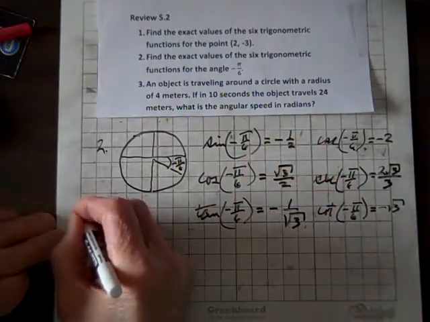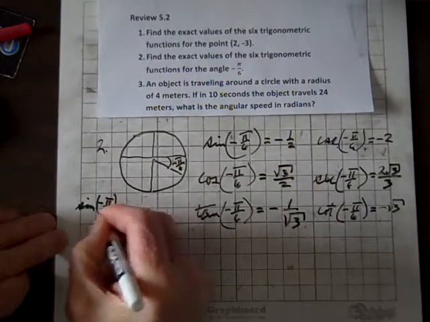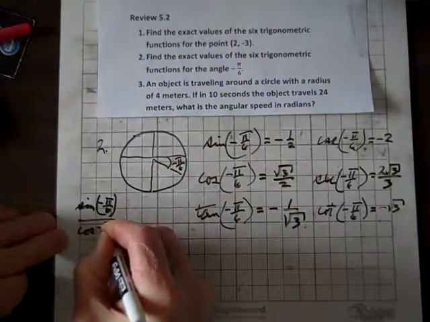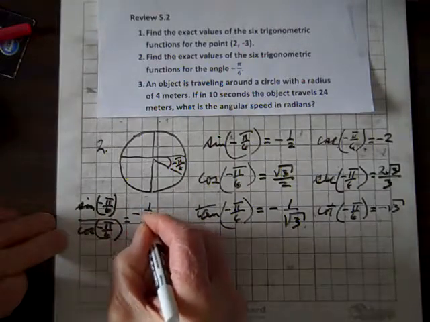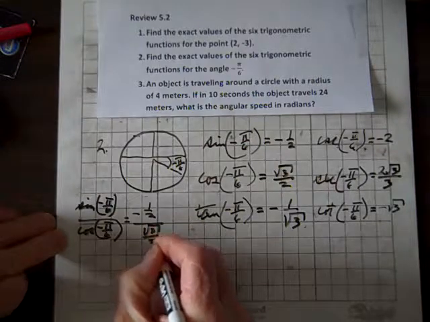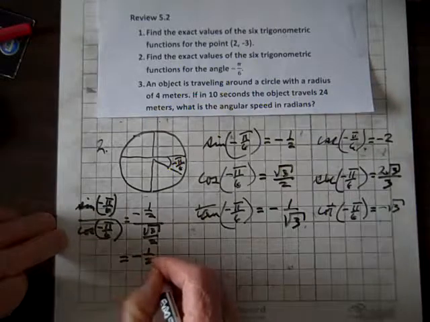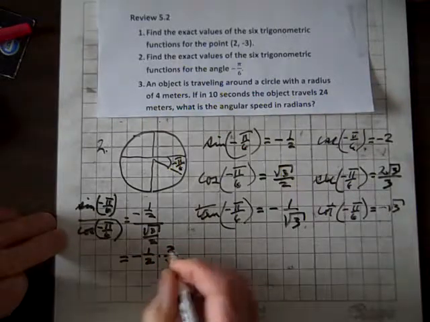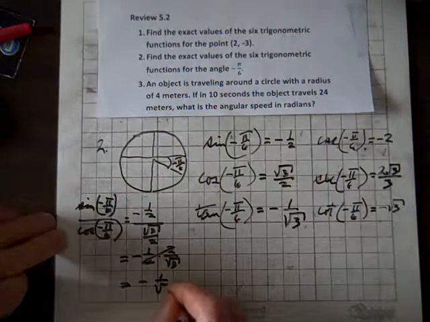So we're talking the sine of negative pi over 6 divided by the cosine of negative pi over 6, which equals negative 1/2 divided by root 3 over 2. When you invert and multiply, you get negative 1/2 times 2 over root 3. The 2's divide out, and we get negative 1 over root 3.